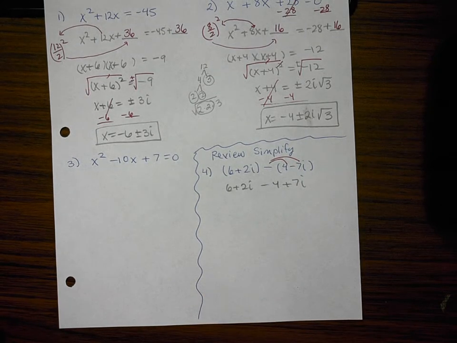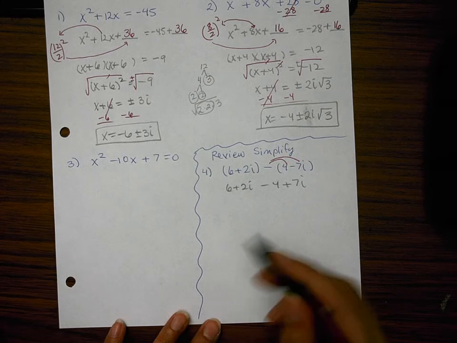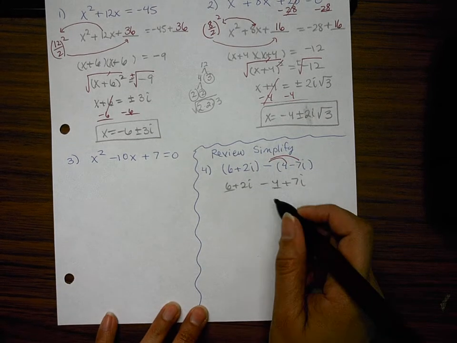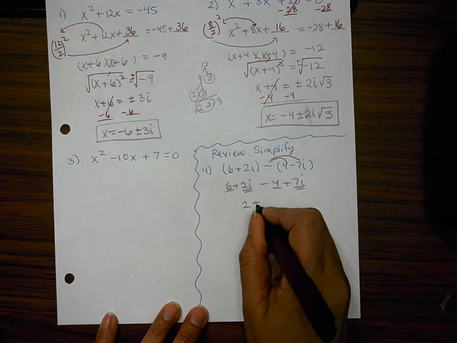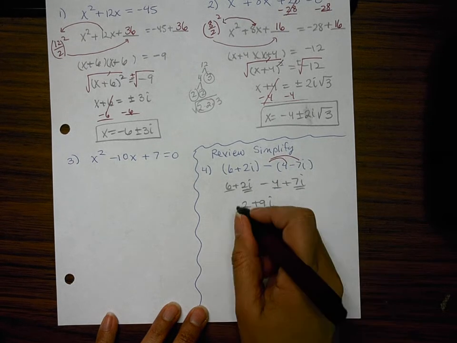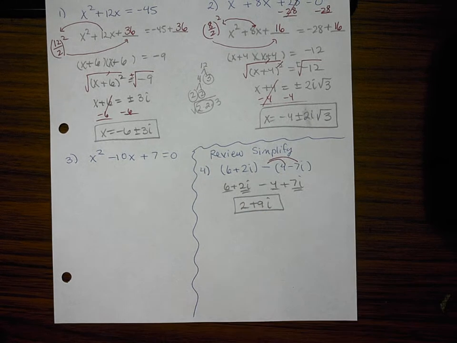And then we combine like terms. And that's pretty much it to this problem. 6 and negative 4 is 2. Positive 2i and positive 7i is positive 9i. And those are not like terms. There's your complex number answer. That's it for that problem.